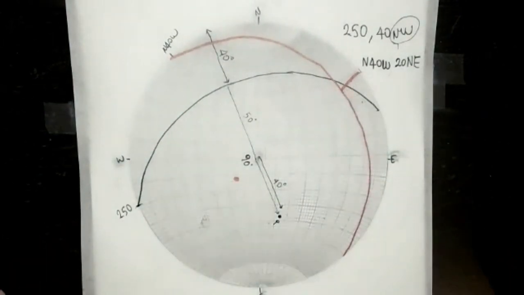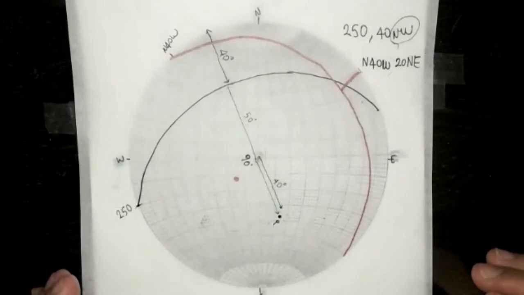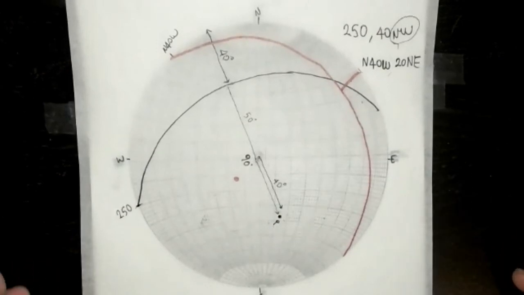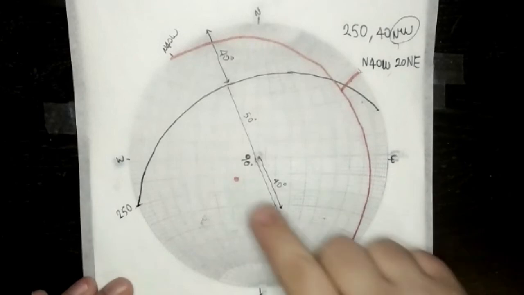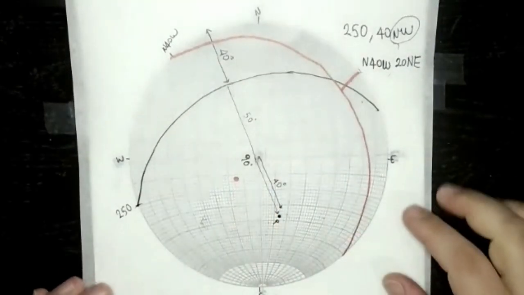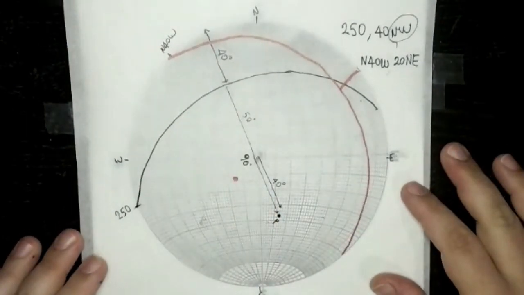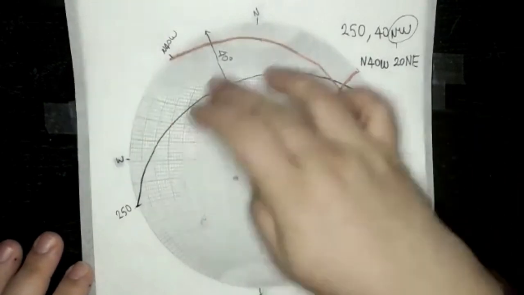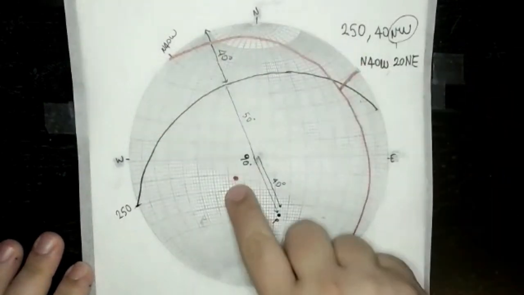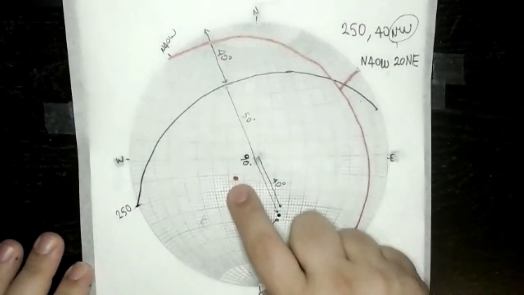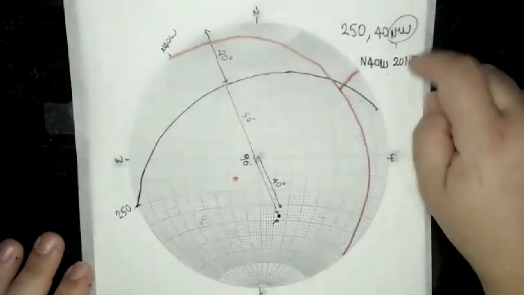So this is how we plot poles. Like I said, when we have extensive amount of measurements, working with points is very ideal and practical. Just imagine you don't have all these lines and everything, you just have a point. And that single point represents these measurements.